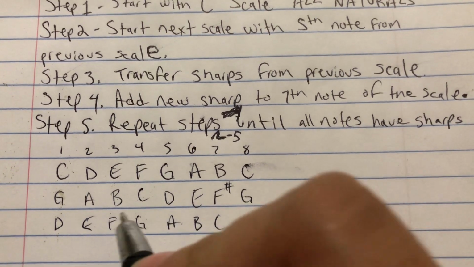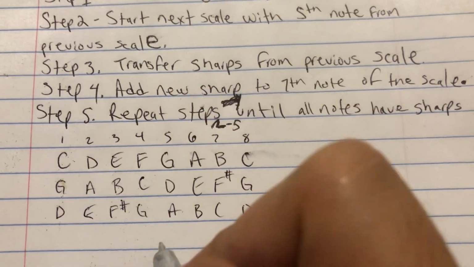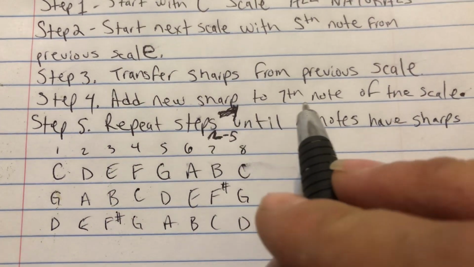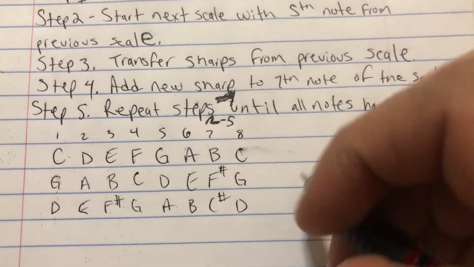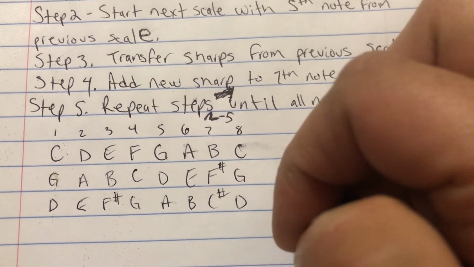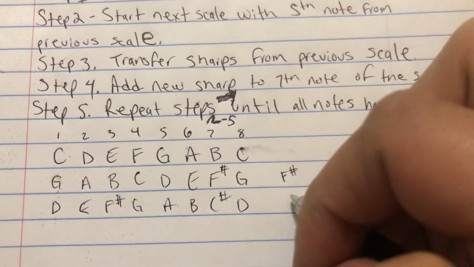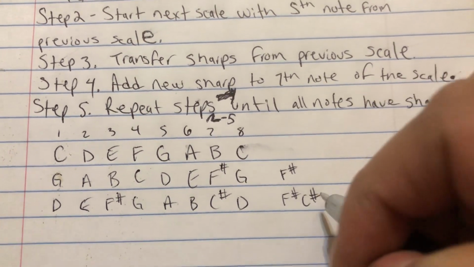So the F sharp, we're going to transfer it over here. And we're going to add our new sharp with step 4, add a new sharp to the 7th note of the scale. So our first scale has an F sharp. Our second scale has an F sharp and a C sharp.